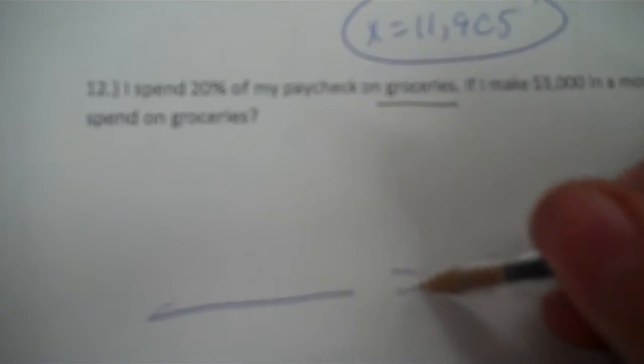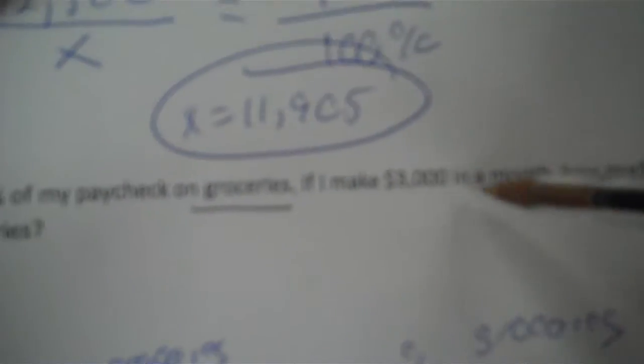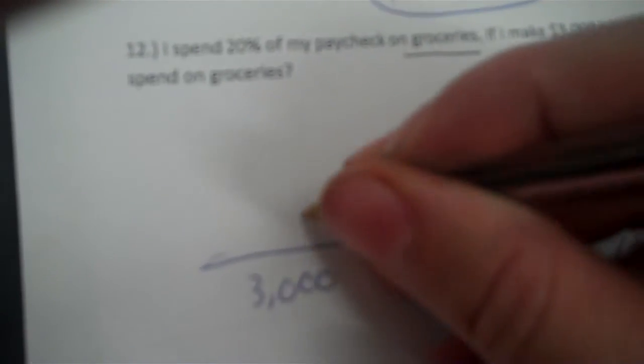Okay, number 12, I spent 20% of my paycheck on groceries. If I make $3,000 in a month, how much will I spend on groceries? Now I don't have a word that indicates that the percent's going up or down, so I'm going to use the 20%. And it says groceries, so that's for groceries, and that's your total. Groceries. Total. So I make $3,000 in a month, but that's not on groceries, so that's your total. X goes here. So I take 3,000 times 20, divide that by 100. That's going to be 600. $600.